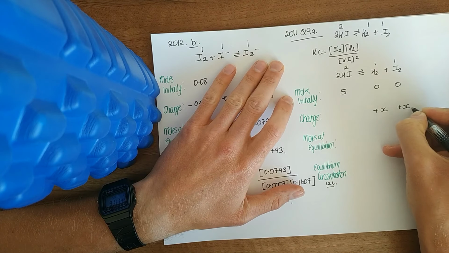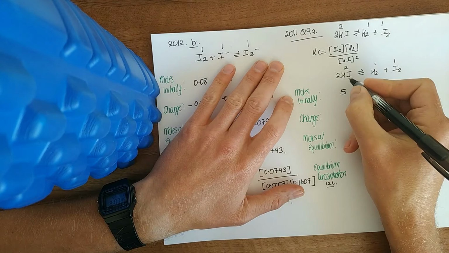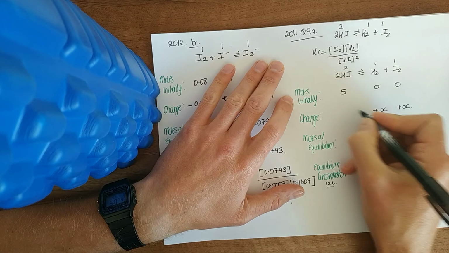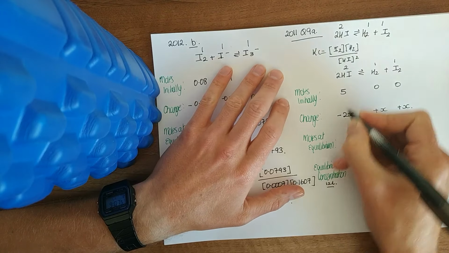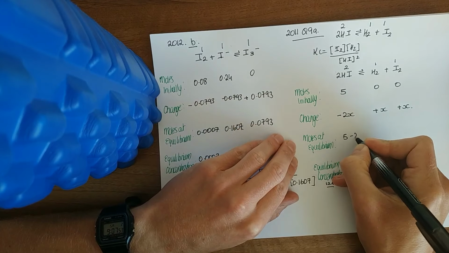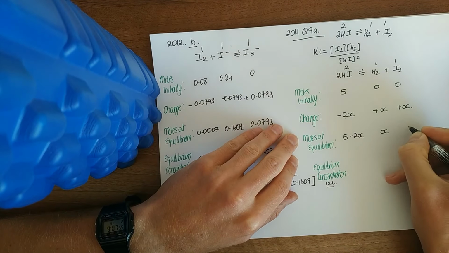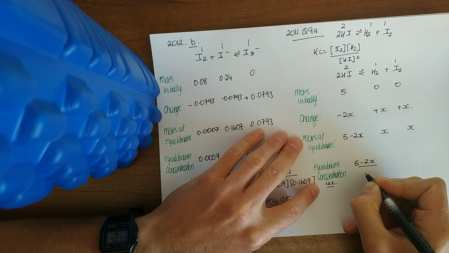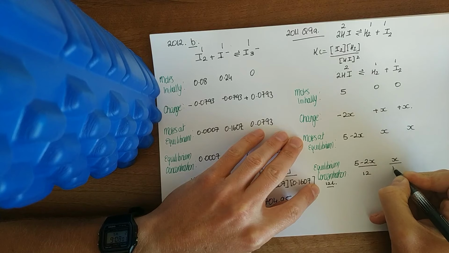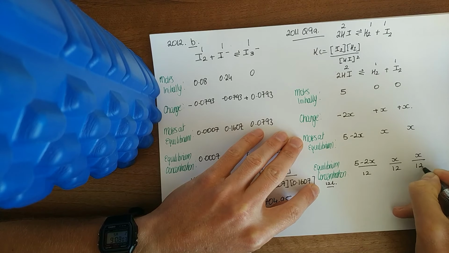So when they give you your KC value, you're going to be working in X's, and this is going to go down double the amount of this, so that's going to go down minus 2x because of your ratio. Moles at equilibrium now is 5 minus 2x, x and x, and this is over 12. This won't be a nice one. X over 12, x over 12. Jeez, it will not.